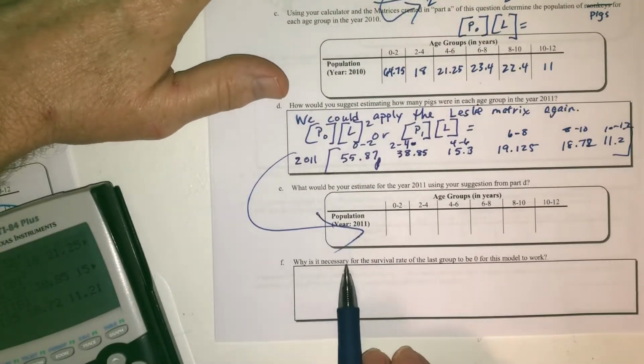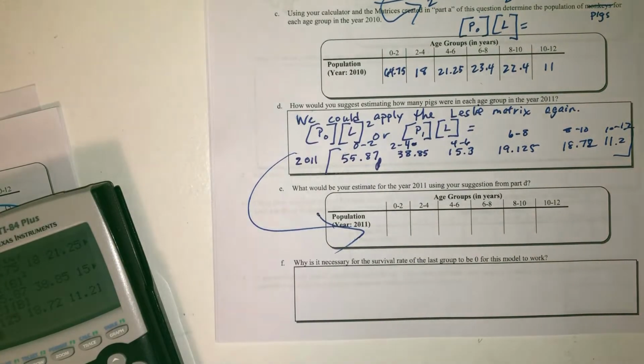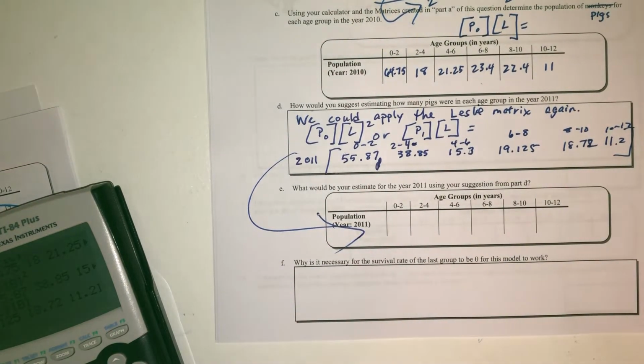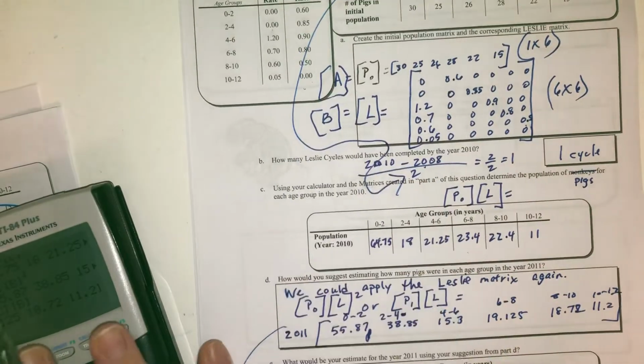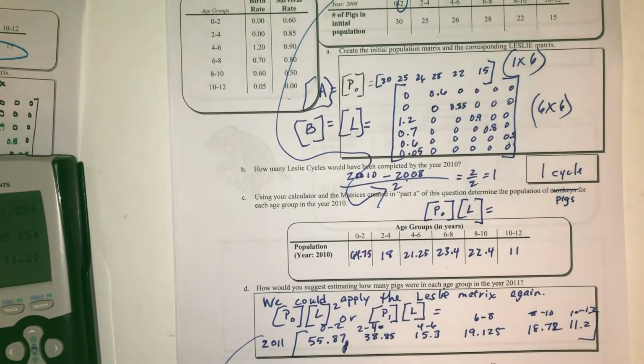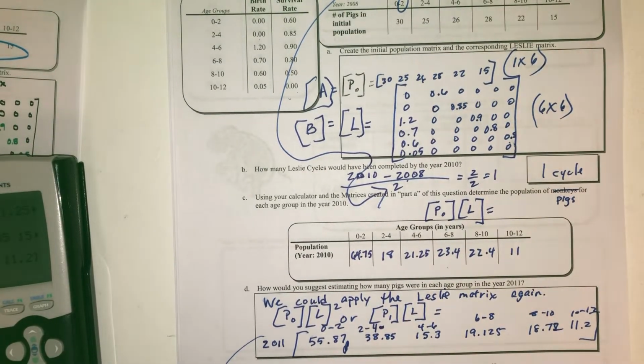Why is it necessary for the survival rate of the last group to be 0 for this model to work? Well, there are many reasons. If you don't have a 0 at the end, and I'm talking about this survival rate right here, at some point all of the species have to die out. Otherwise, the population would increase forever, if none of them ever died.